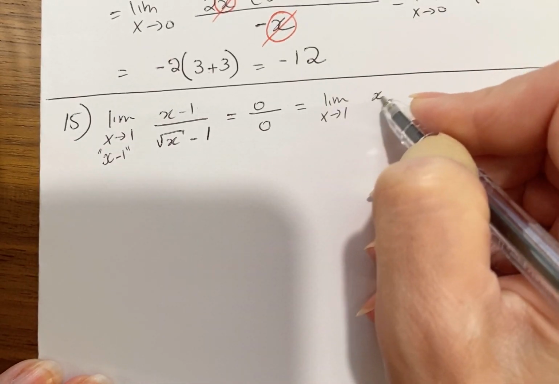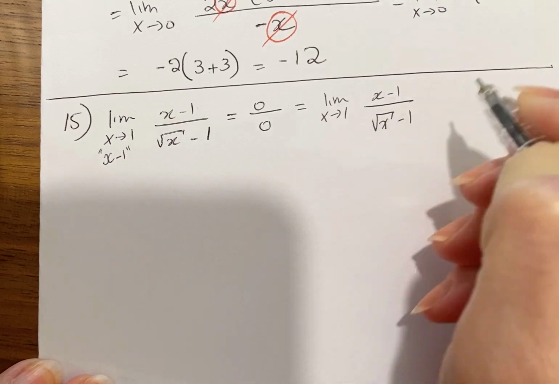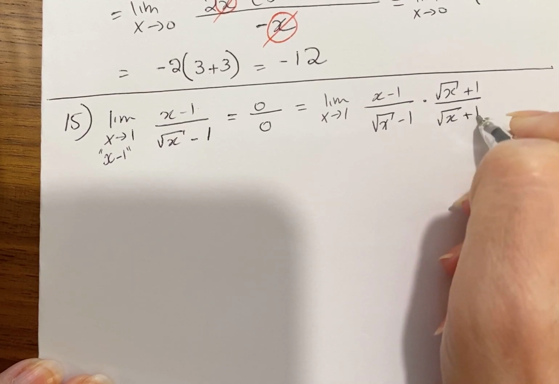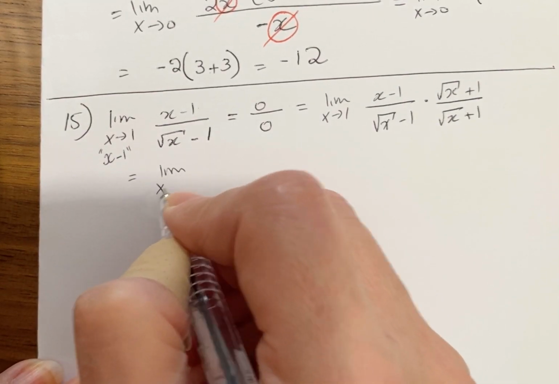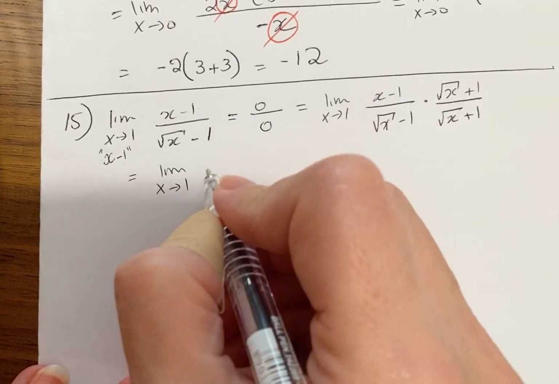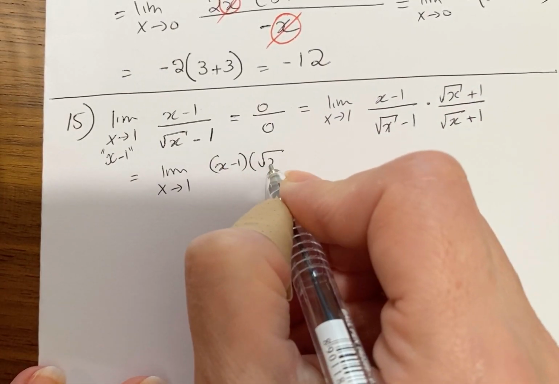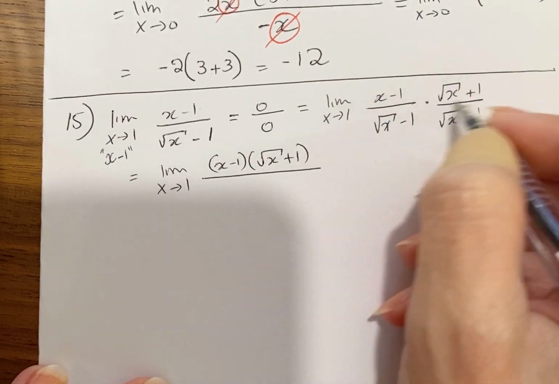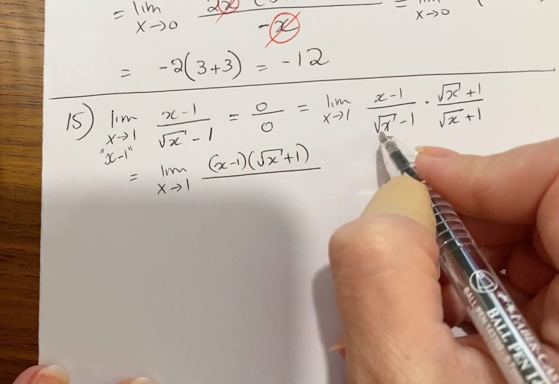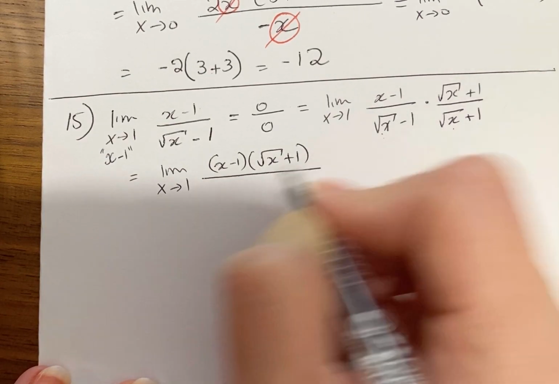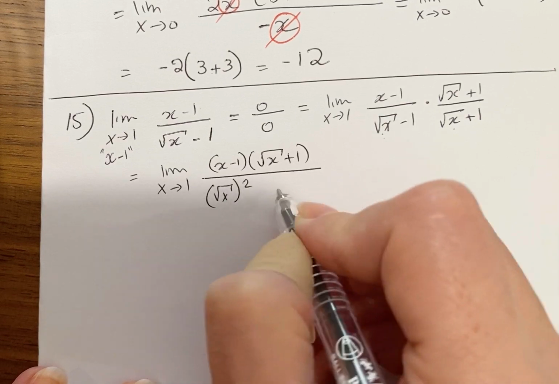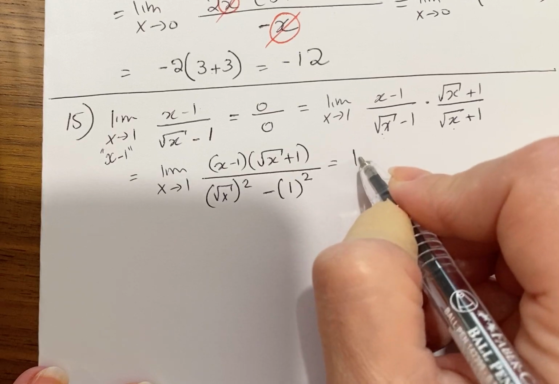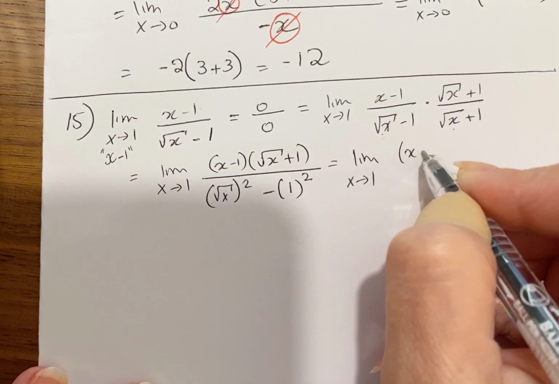I use conjugates. What's the conjugate of root x minus 1? It's root x plus 1, up and down. Many students forget to copy the conjugate up and down. They just do the multiplication here and they forget the upper conjugate, which is wrong. Here root x minus 1 times root x plus 1 gives me root x squared minus 1 squared. Brackets help you a lot. Please use them, they are for free.